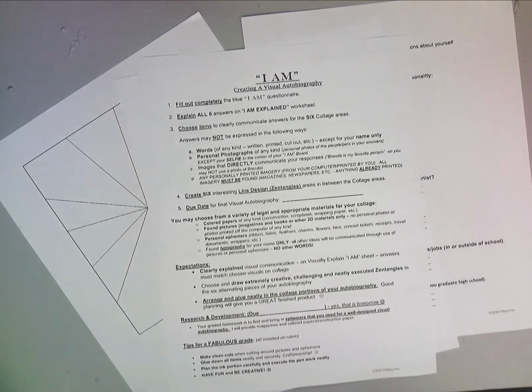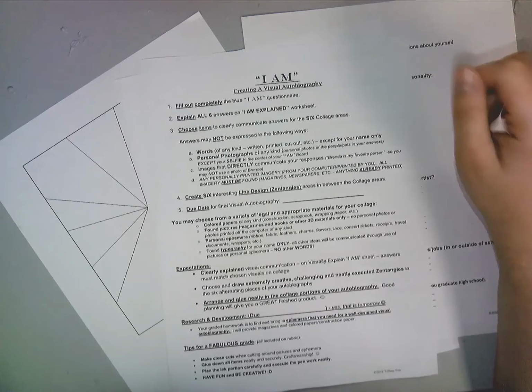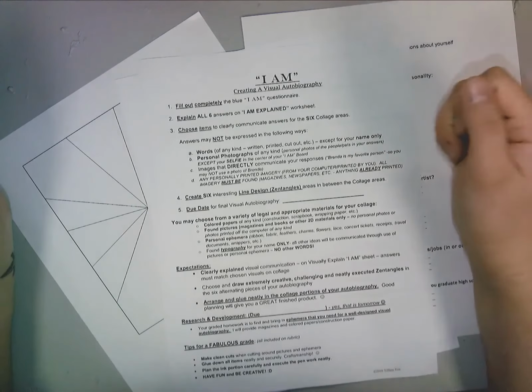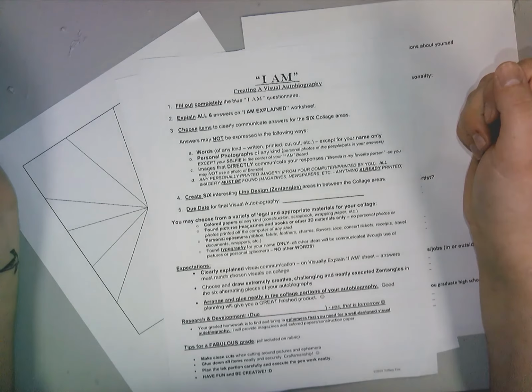Hey guys, we are going to be starting our I Am project. The I Am project is a collage and drawing assignment. We are going to be collaging items that represent you, and the drawing part of the assignment is a fun doodle Zentangle. Right here, it will tell you that we are going to be creating 6 different portions for a collage and 6 different portions for a Zentangle.